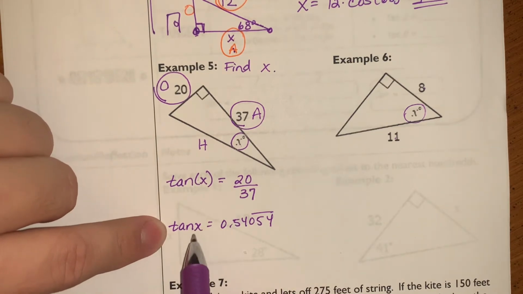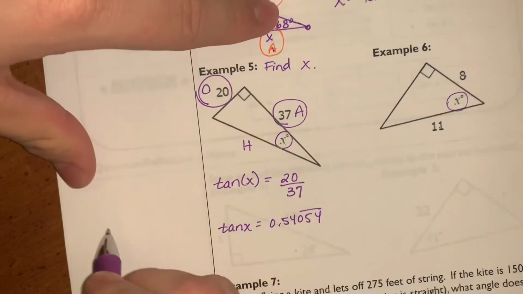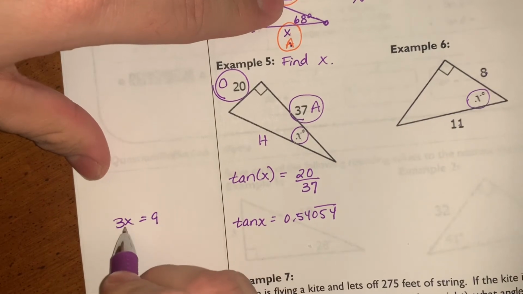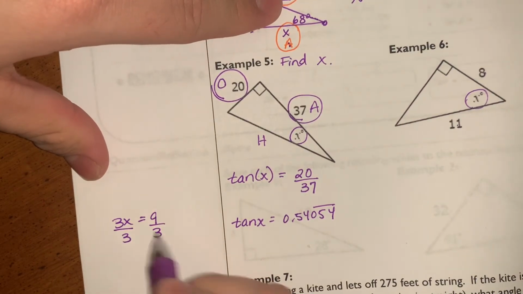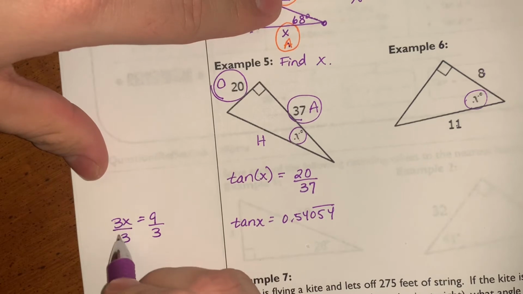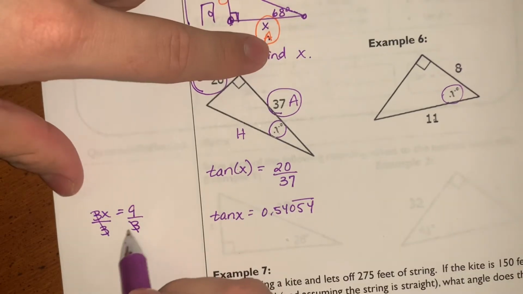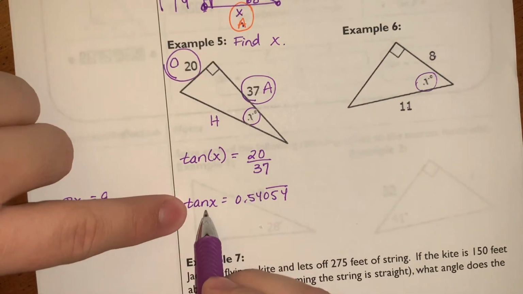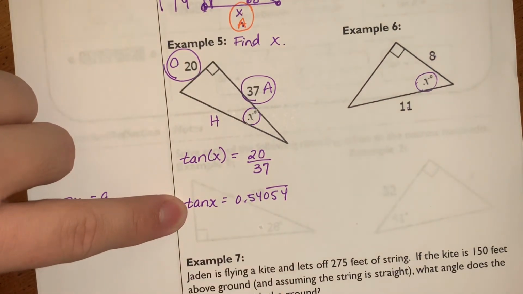When it comes to the trig functions, in order to get your x by itself, you'd have to treat it a little bit differently. Like if you had 3x is equal to 9 over here on the side, in order to negate the multiplication, you divide, right? The inverse operation of multiplication is dividing. So x is equal to 3. But the inverse operation of tangent is going to be inverse tangent.